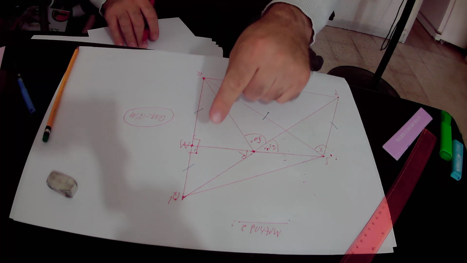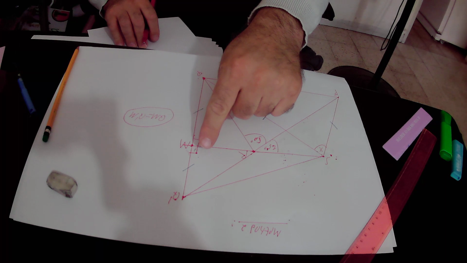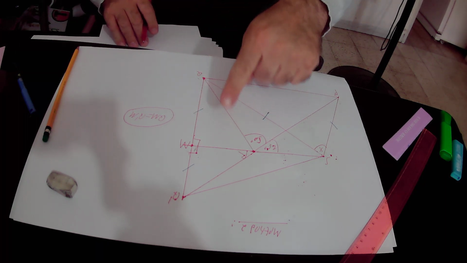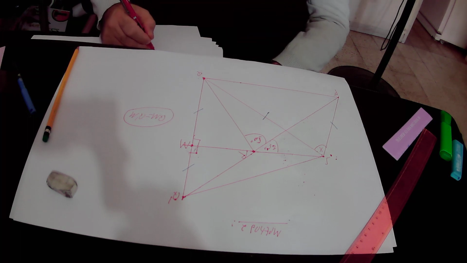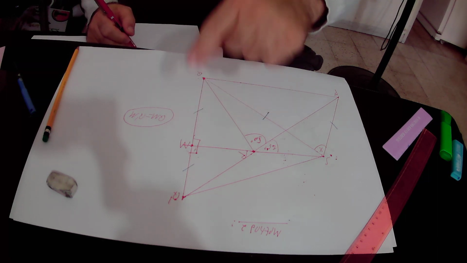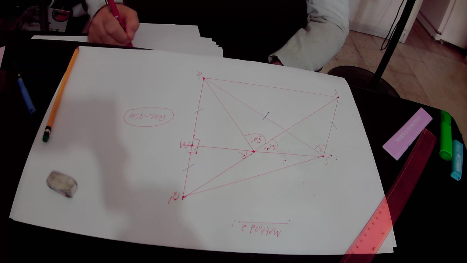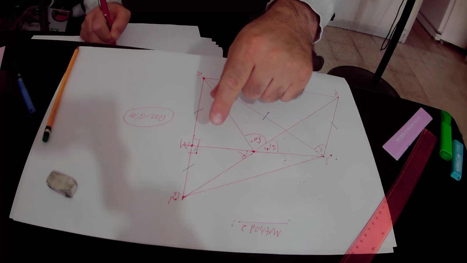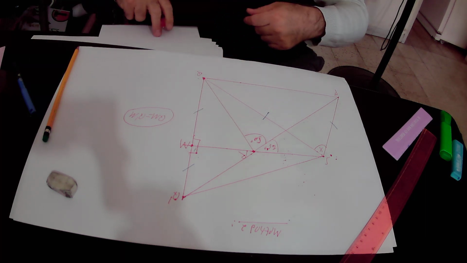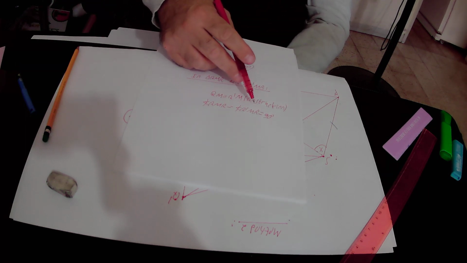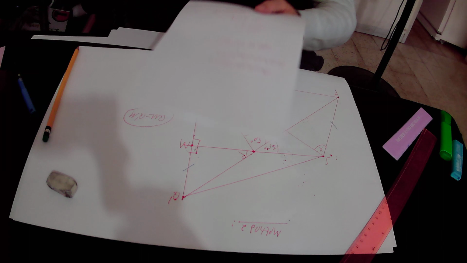We also know that those two angles are equal to each other. They are both equal to 90 degrees. So we can write down that angle QMR is equal to angle Q dash MR, and both are right angles.